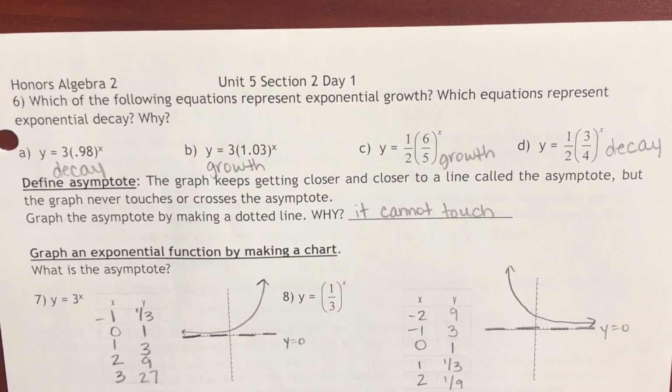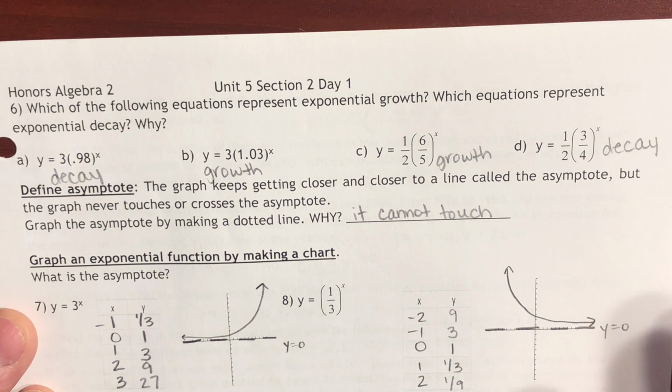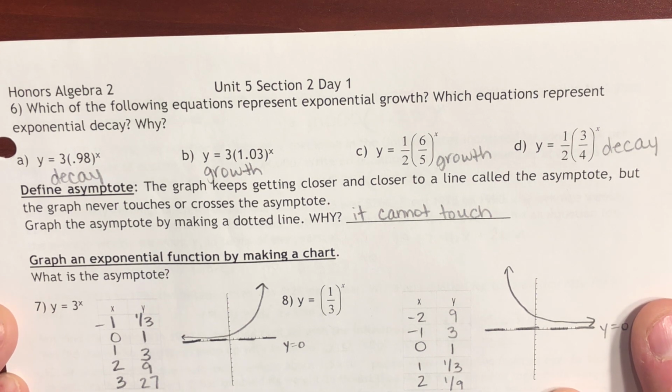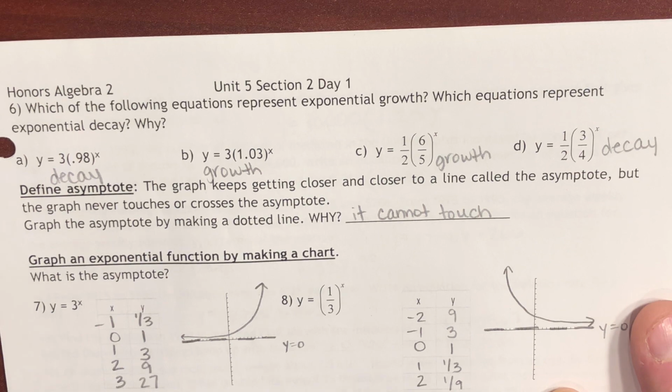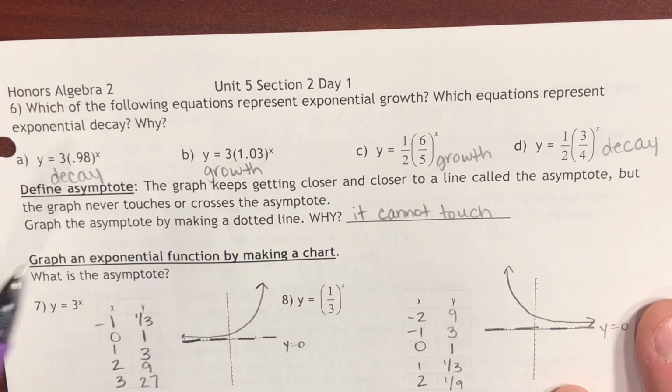Which of the following equations represents exponential growth? Which equations represent exponential decay? So growth and decay. All right, so 3 times 0.98 raised to the x is going to be decay. 3 times 1.03 raised to the x is growth. Notice, what makes it decay, what makes it growth?